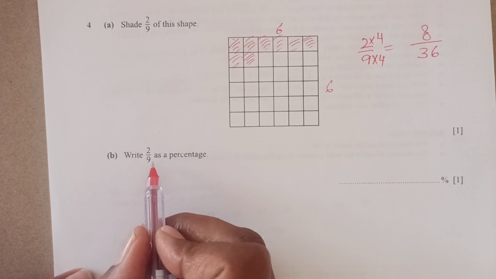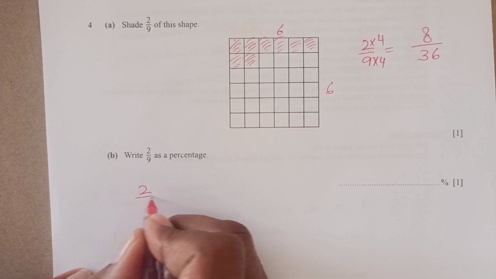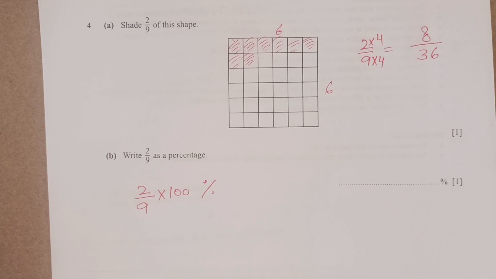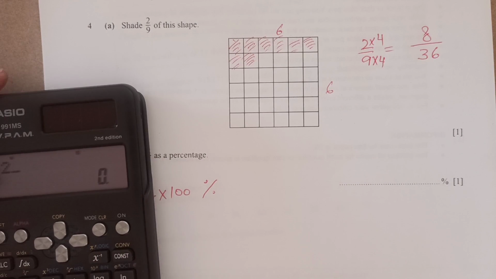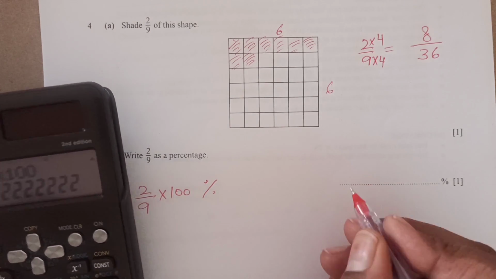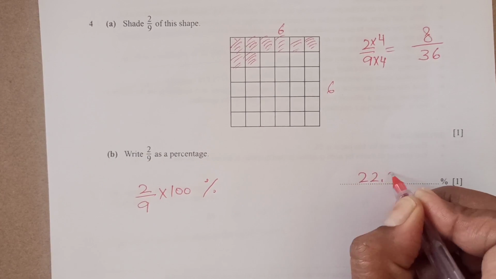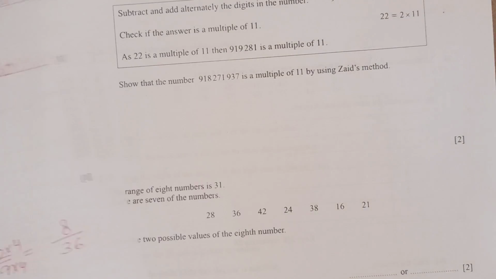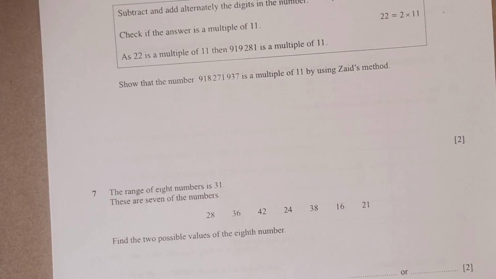Now write 2/9 as a percentage. 2/9 times 100, that will be the percentage. So let's calculate that. 2 divided by 9 times 100. So this is 22.2%, which is already written there, right? So now let's move to the next question here.